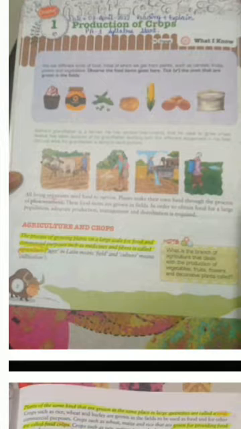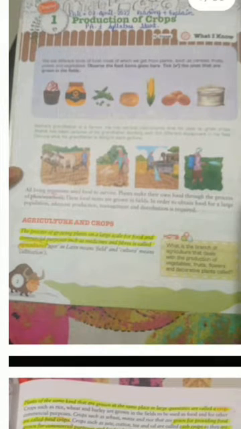Hello students, this video is for class 8 subject science chapter first. So let's start with it. As the name of the chapter suggests, that is production of crops. In this chapter basically we'll be dealing with the various practices that a farmer has to follow for getting a good yield. So let's start, right?